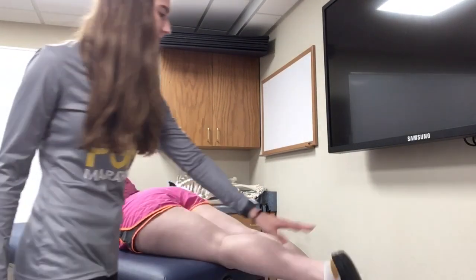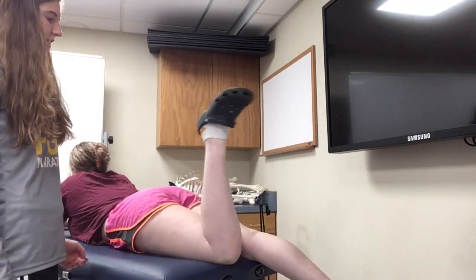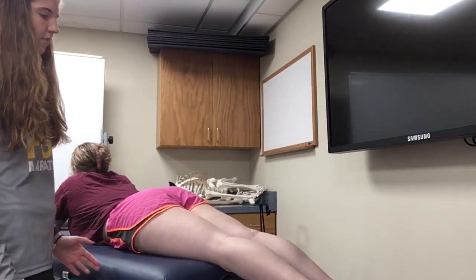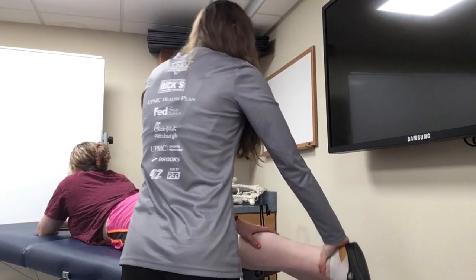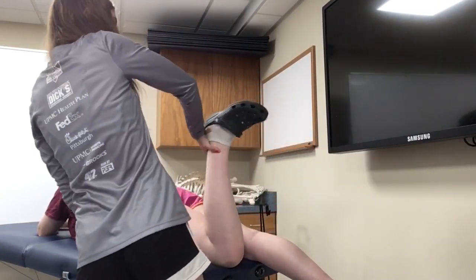Next we'll do muscle testing for the hamstrings. To do this, first I'm just going to ask my patient to bend their knee up towards their butt, and she can do that, so that's good. And now we're going to do it with resistance. So I'm going to have her do the same thing, and I'm just going to add some resistance. Ready, go. Perfect. And then I'll do the break test.